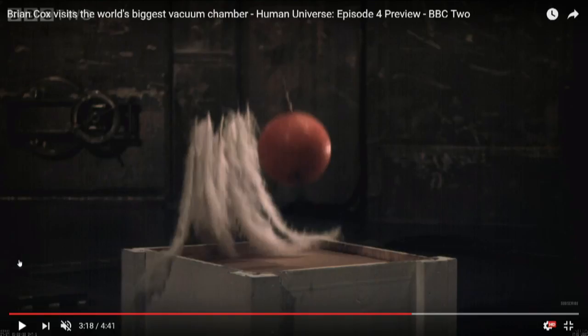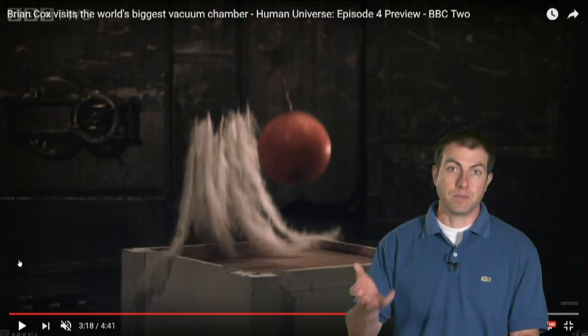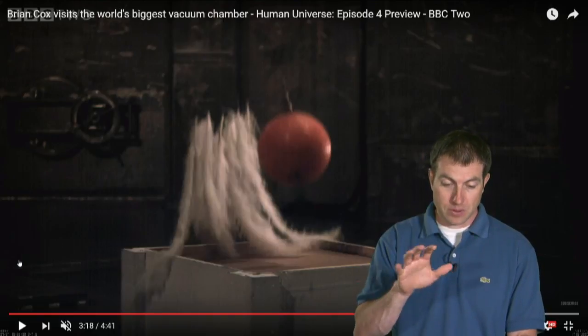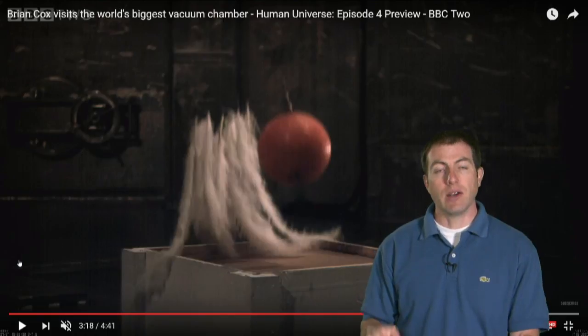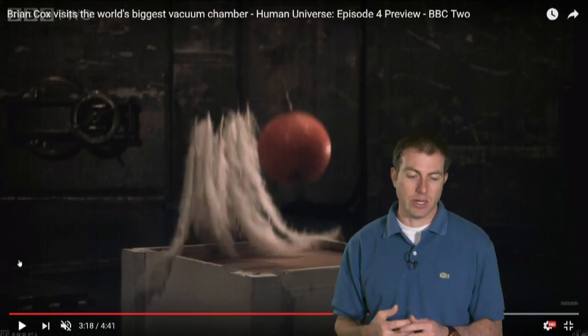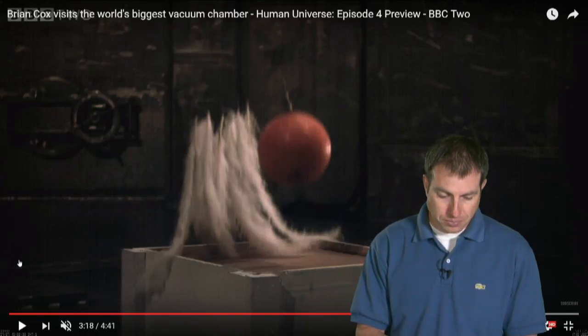This kind of proves that in the absence of air resistance, so in space or in a situation like this vacuum, you're going to have objects, regardless of mass, regardless of shape, all fall at the same rate, which is pretty cool.